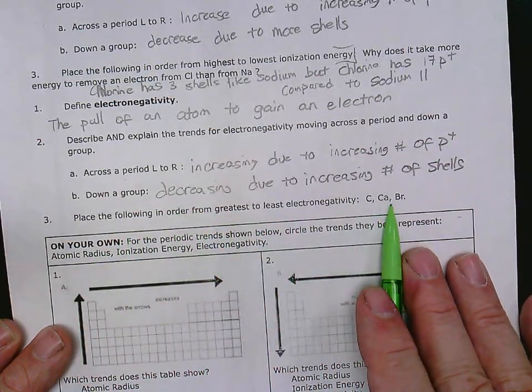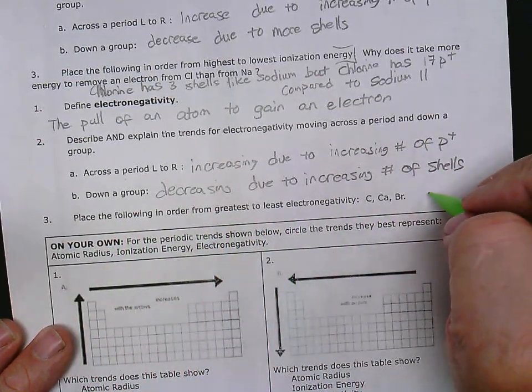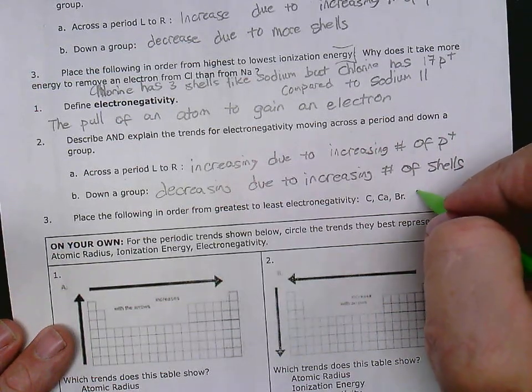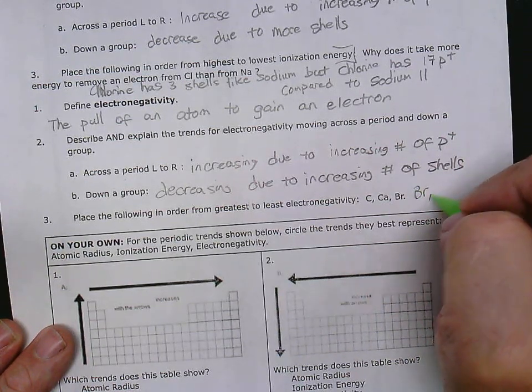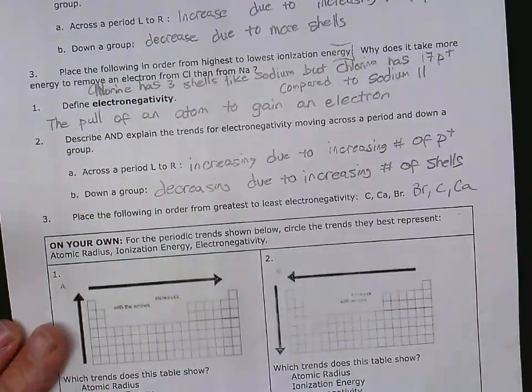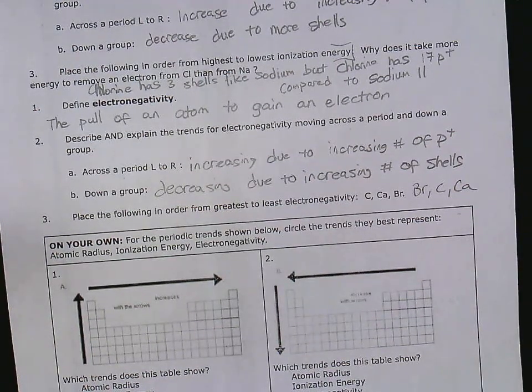Greatest to least electronegativity. Okay, so this one's the weird one, but if I had to put it in order from greatest to least, I would put it bromine, carbon, calcium. Basically because the bromine is 1 step away or 2 steps away from fluorine, whereas the carbon is 3 steps away from fluorine, which is the most electronegative.